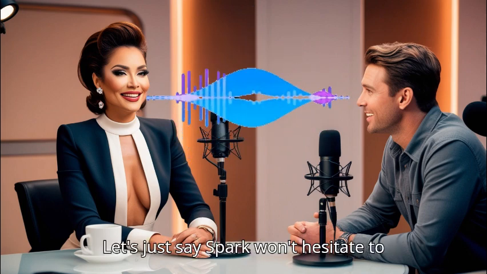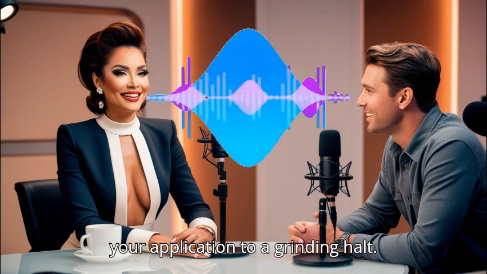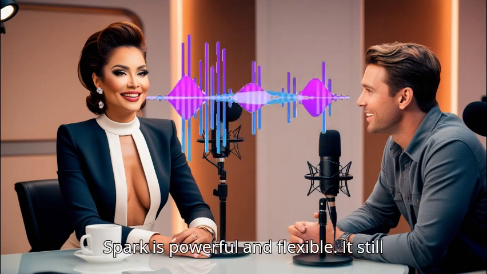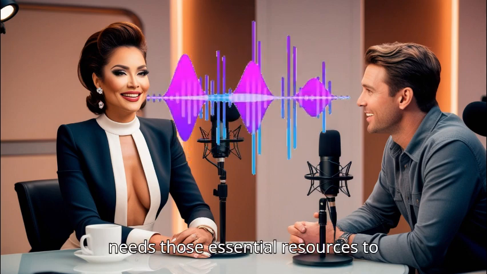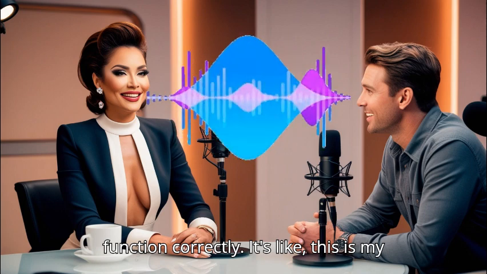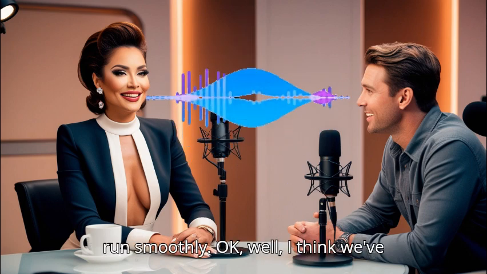Let's just say Spark won't hesitate to throw an error message your way, bringing your application to a grinding halt. It's a friendly reminder that even though Spark is powerful and flexible, it still needs those essential resources to function correctly. It's like, this is my line, don't cross it. Exactly. Gotta have those boundaries for everything to run smoothly.